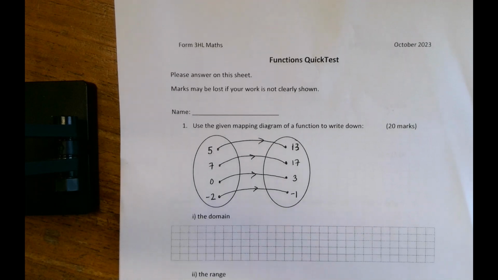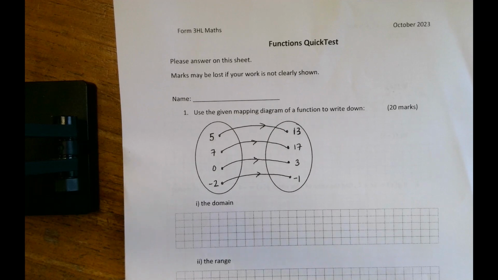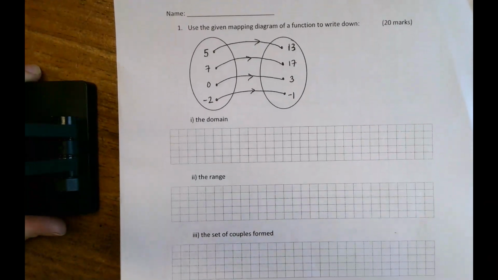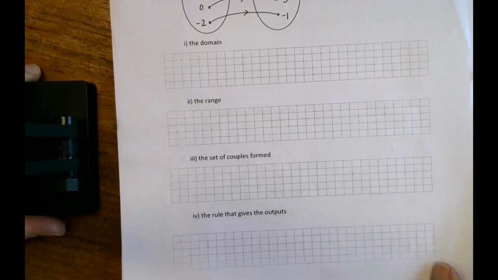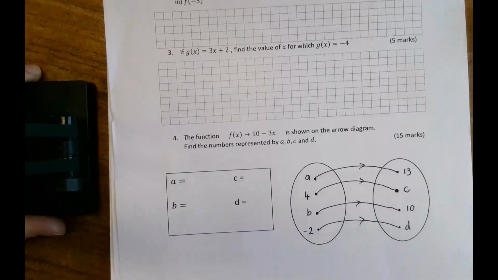Okay, so this particular one is a test for my third years. So I suggest that what you do is that you look at the questions. If you haven't done the test, you look at the questions and you try the test before you watch the video. Okay, so you can just go work it through bit by bit and then watch the video.